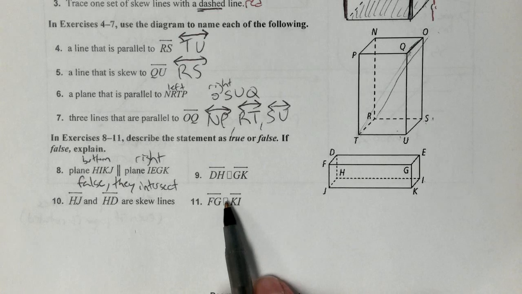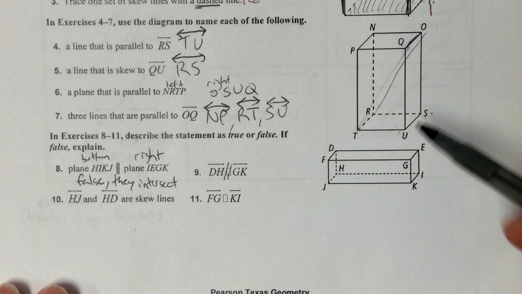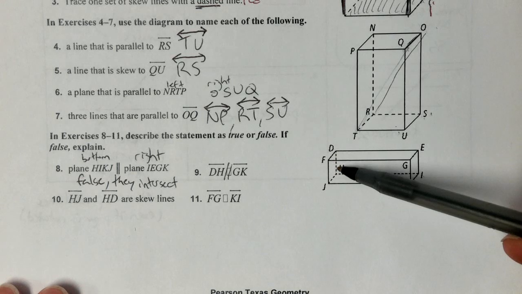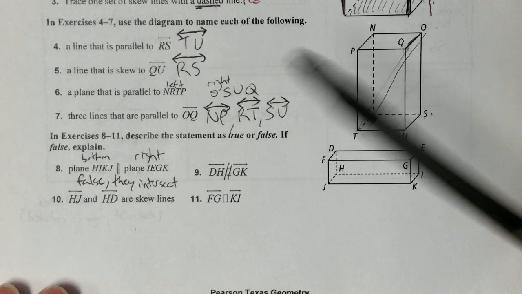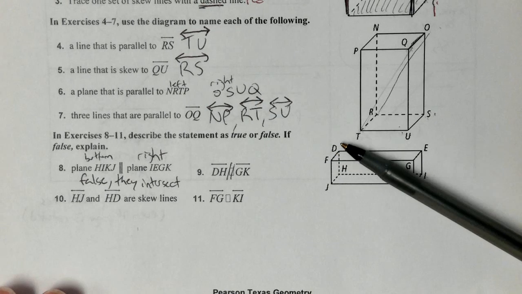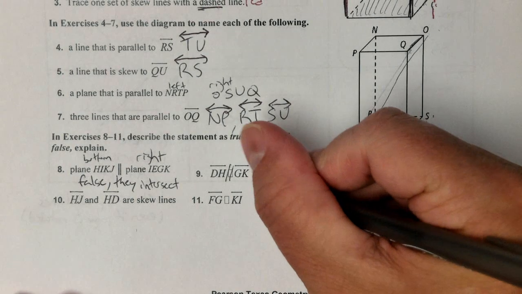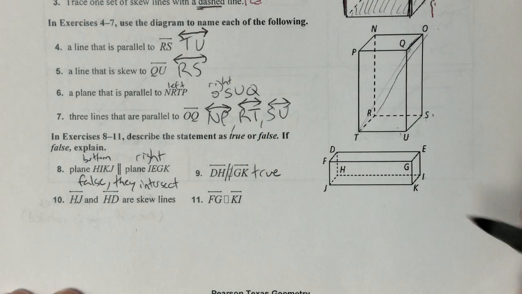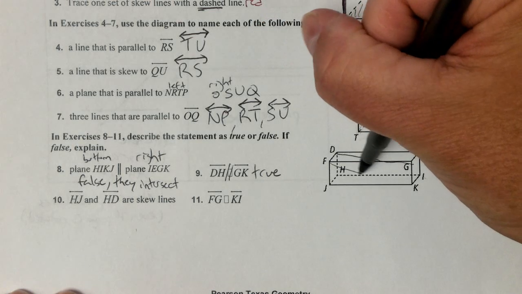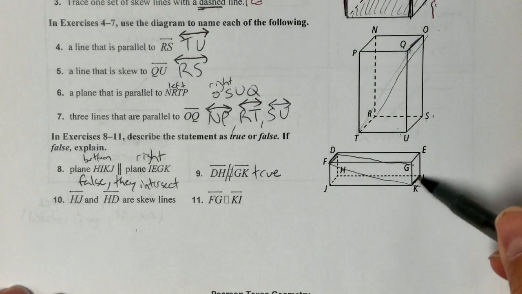Then on this one, number 9, DH parallel to GK. DH and GK. So you've got this vertical one and this vertical one. That would be the plane that connects the top left to the bottom right, and that's true. So again, that's the tilted plane between, and so these lines would indeed be parallel.